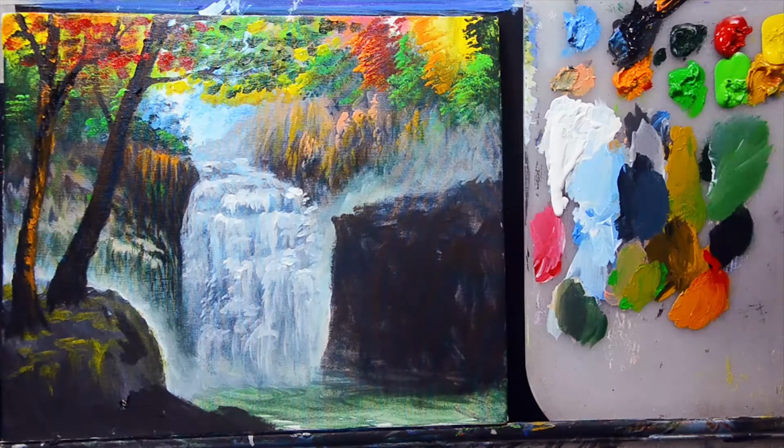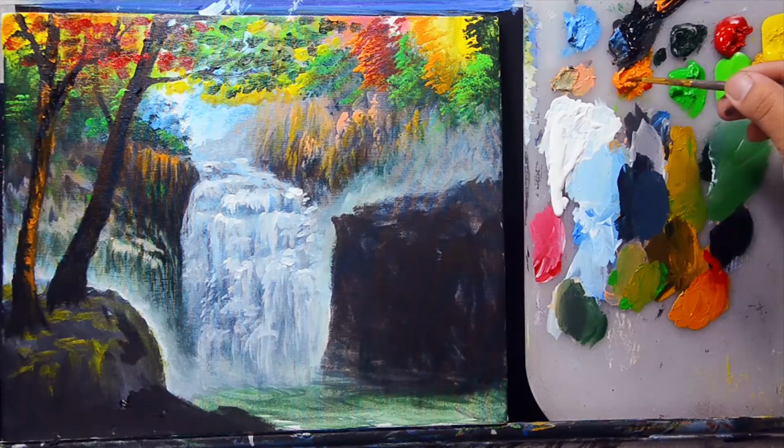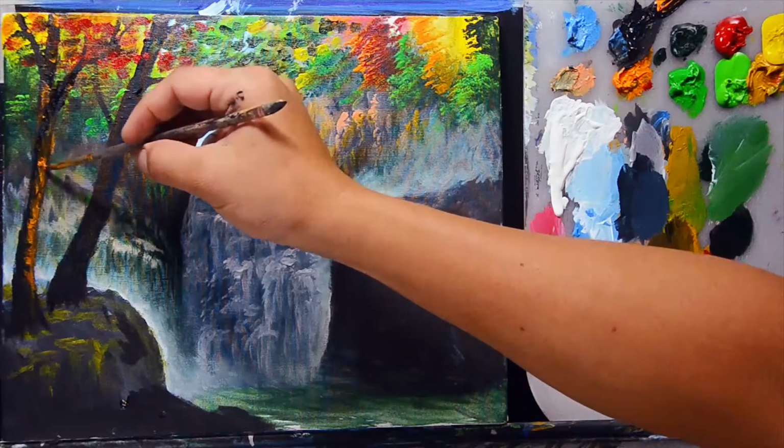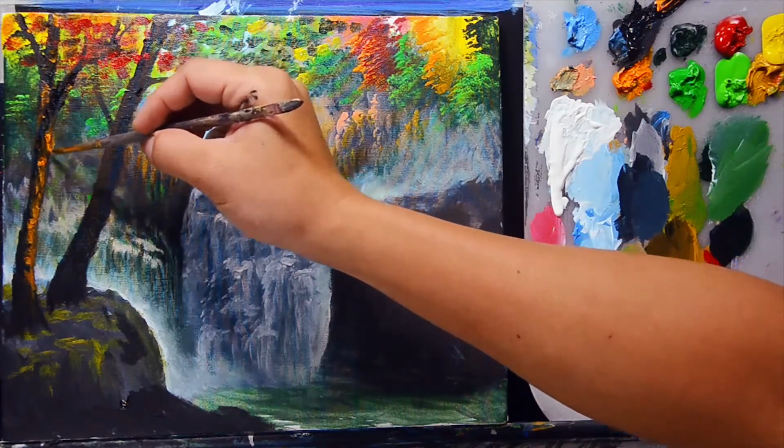Then I'm going to paint also the cadmium orange for more color of this trunk to this tree. That one there.